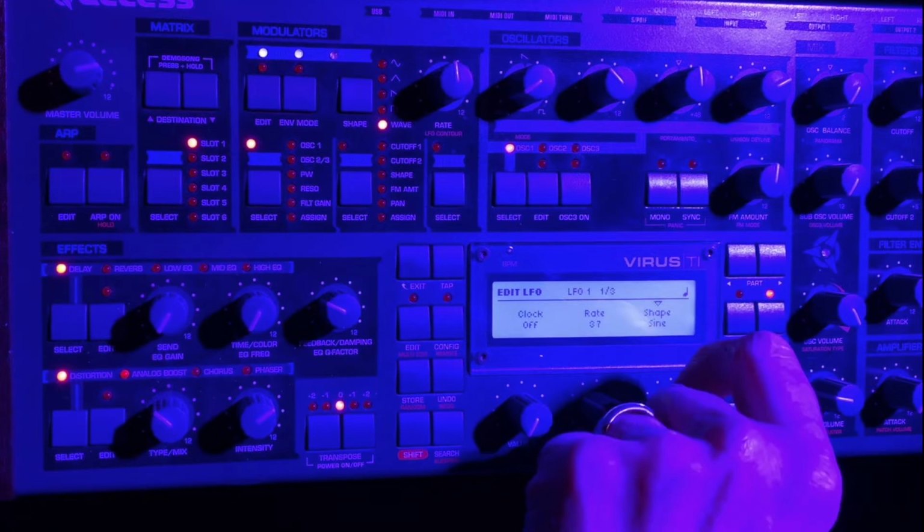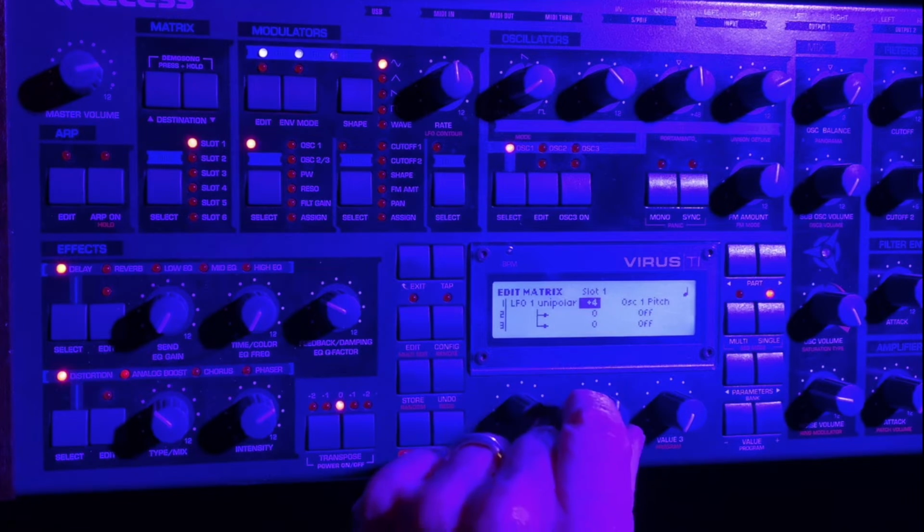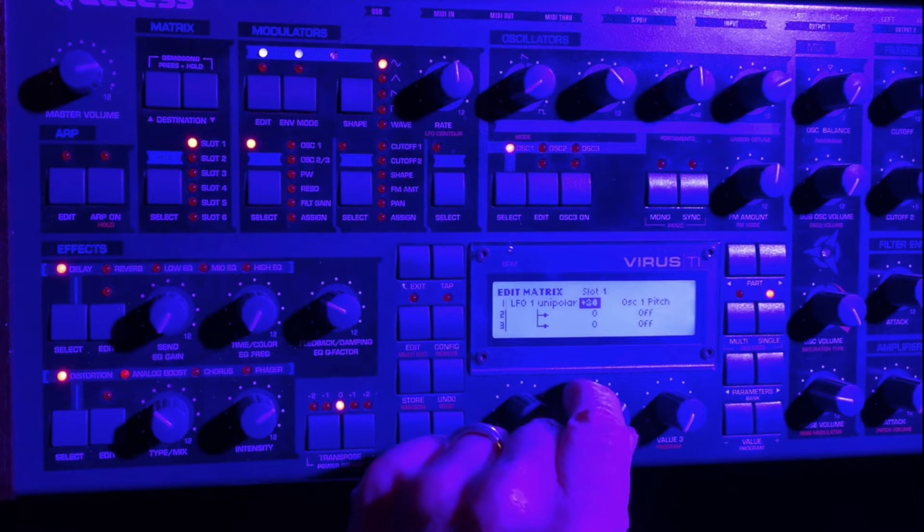Okay, so let's go back to something simple. This is the amount we're modulating. And we can go in a negative value.